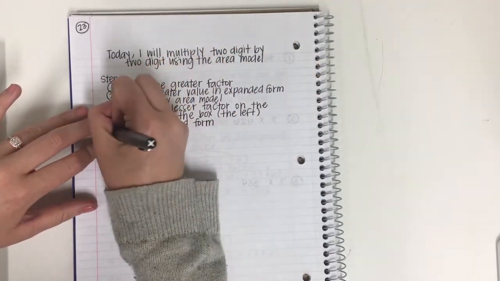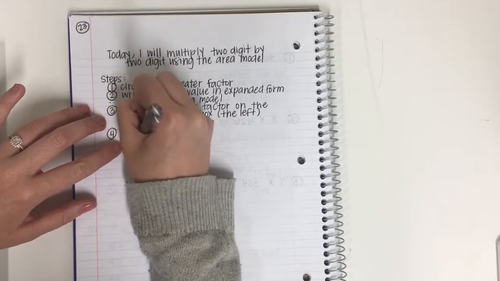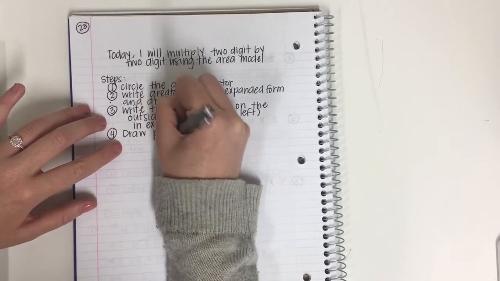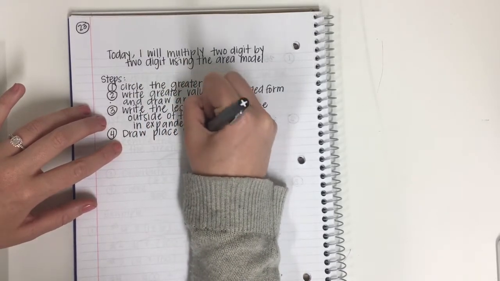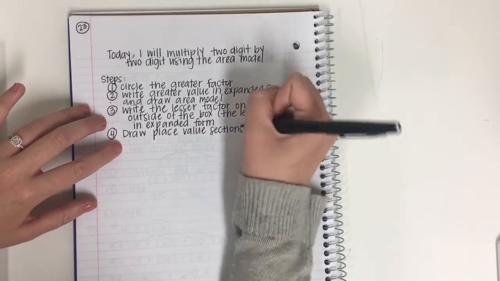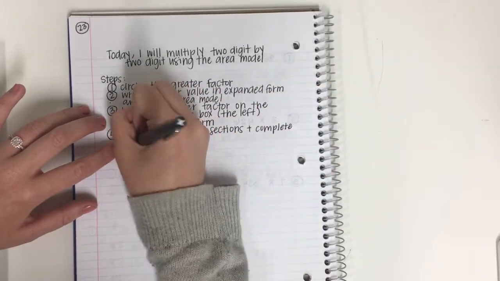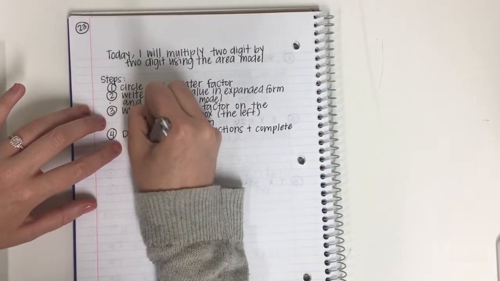And then 4, draw place value sections and complete equation.